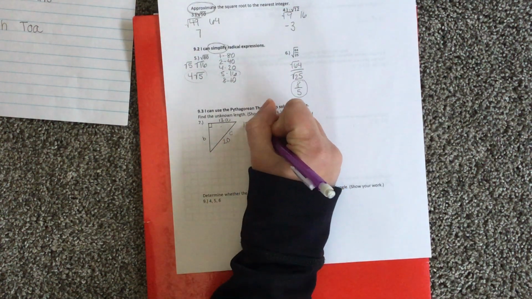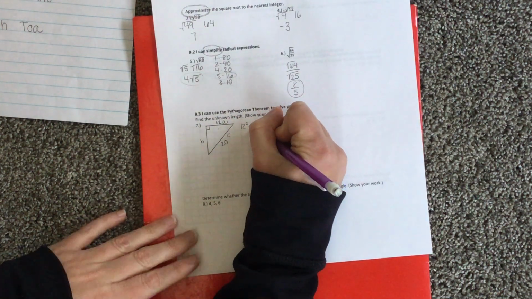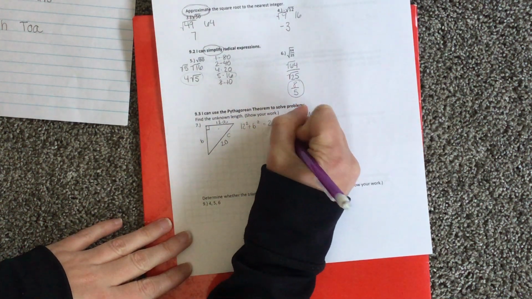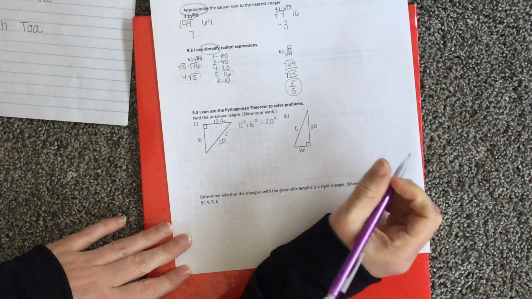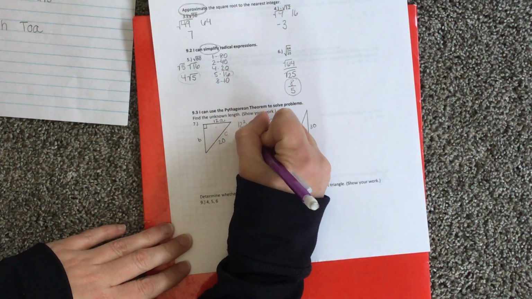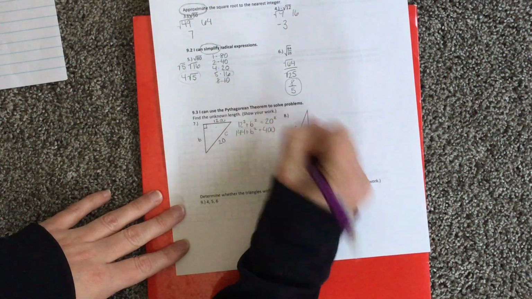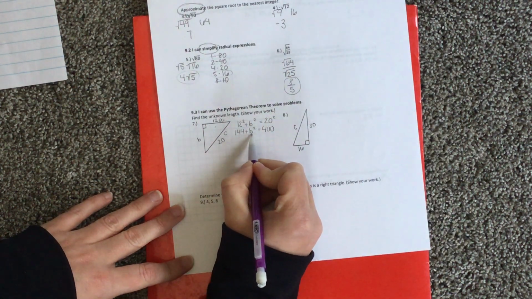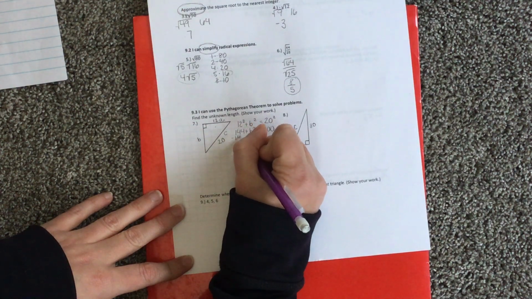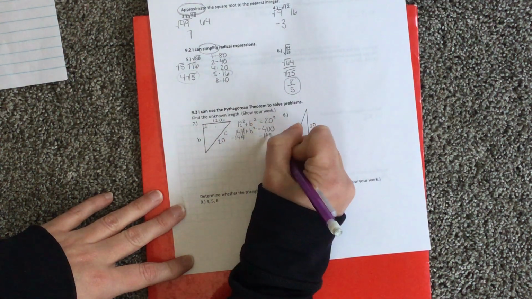So instead of a, I'm going to write 12 squared plus b squared equals c squared, which is 20. 12 times 12 is 144, and 20 times 20 is 400. This is an equation where I want to get b by itself, so I'm going to subtract the 144.